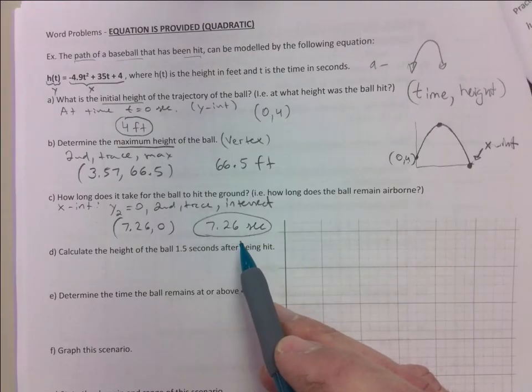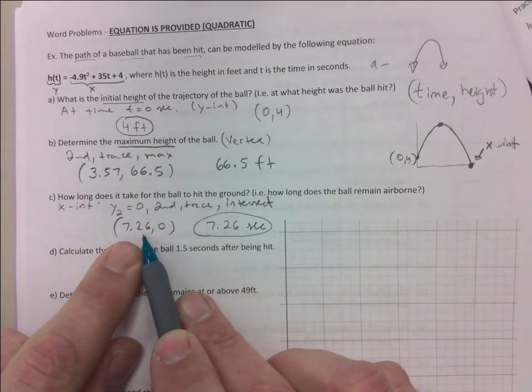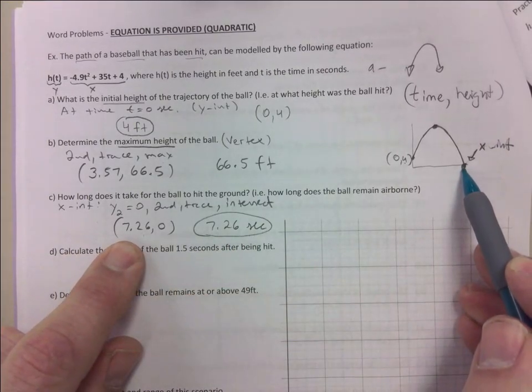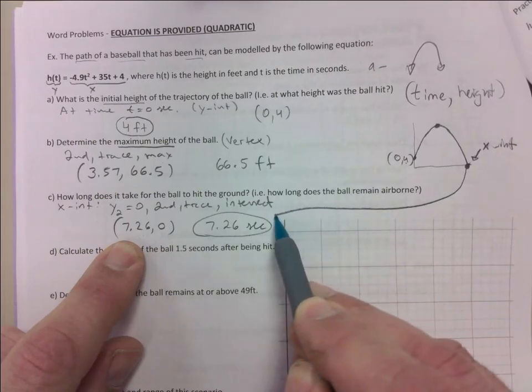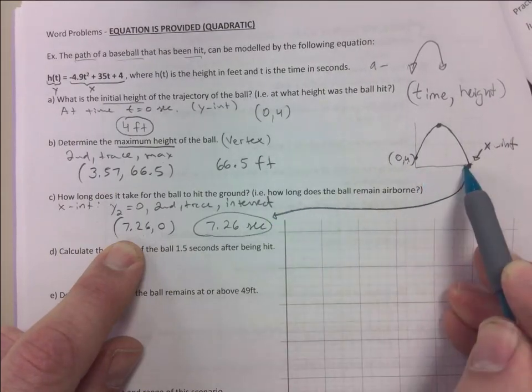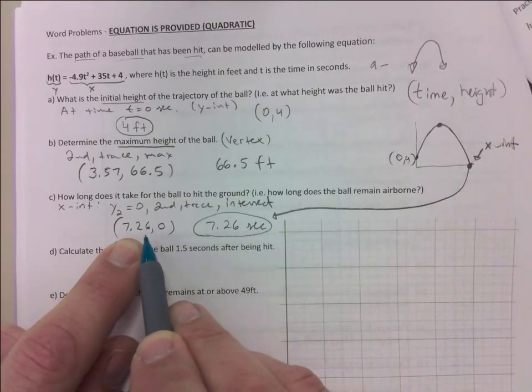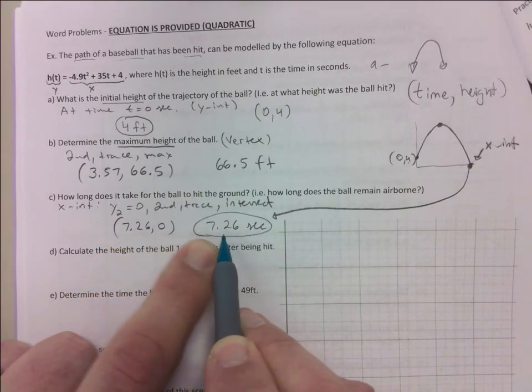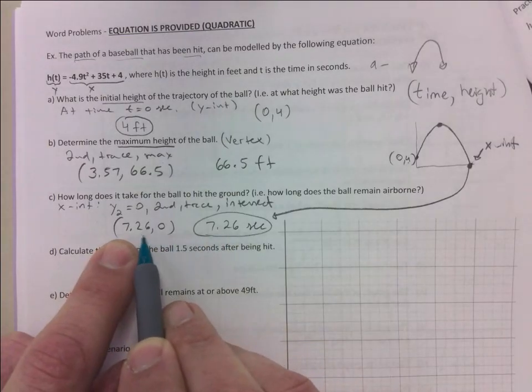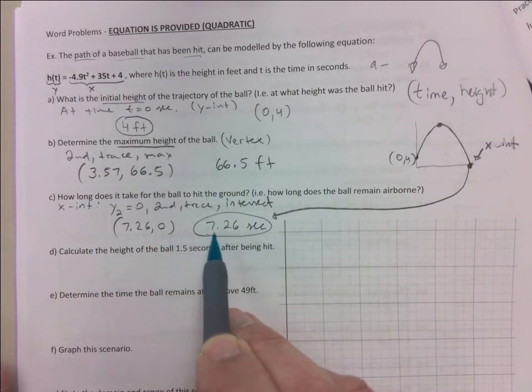Does it make sense, guys? This is the point right here. Just so you know, that's the x-intercept, which has that combo. That's the time it takes, because x is the time we're after here.